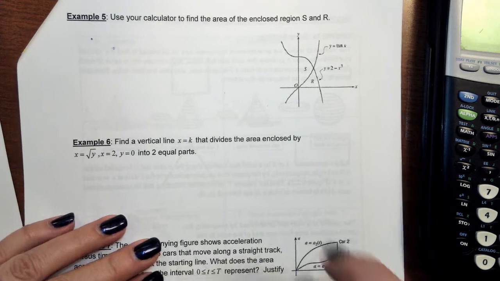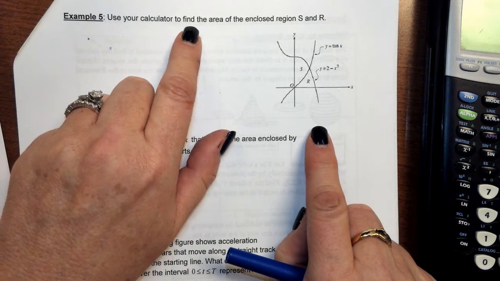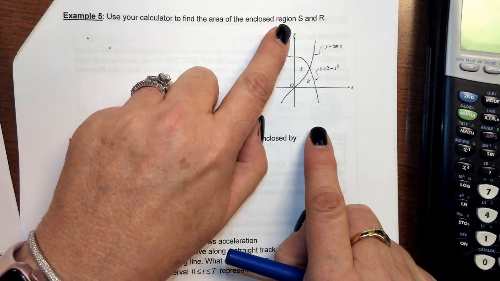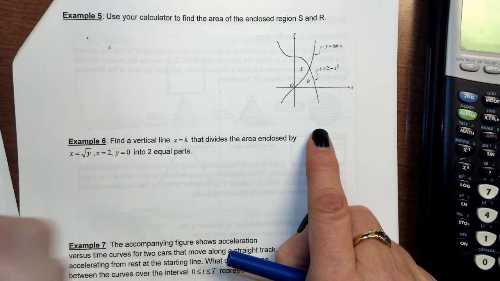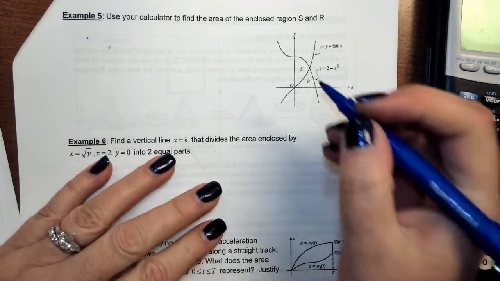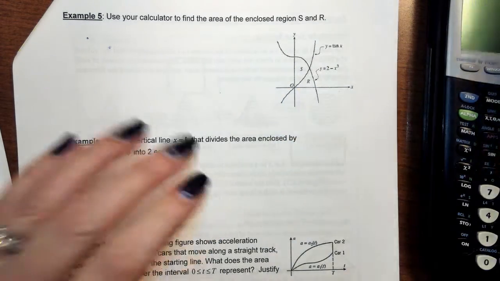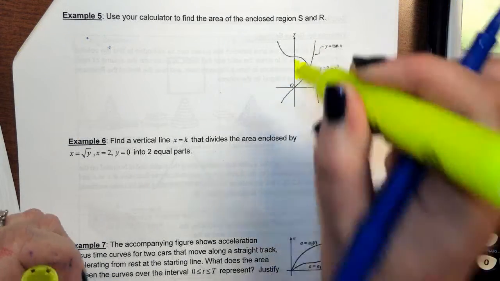So for example 5, notice they're already giving us the diagram, and they want us to use our calculator to find the area for region S and region R. Now they're not being explicit in terms of saying we have to do it with respect to x or with respect to y. So here's my two functions. So let's talk about region S first. Region S is this yellow region right in here.